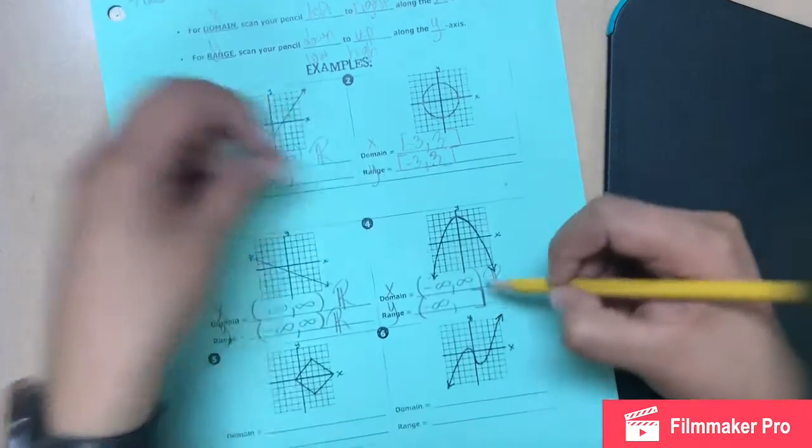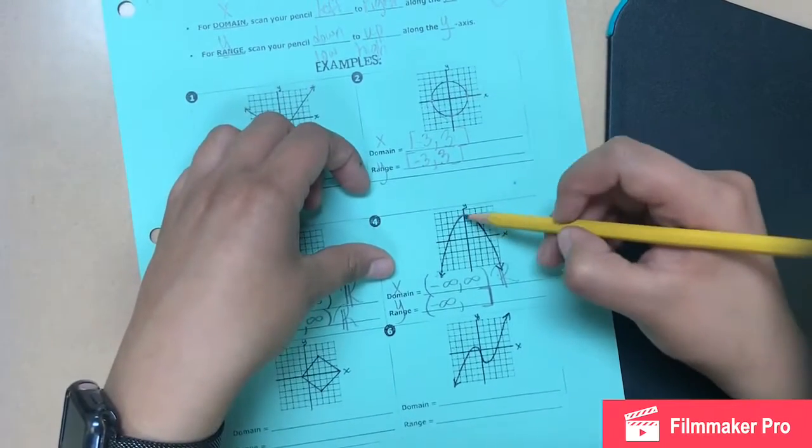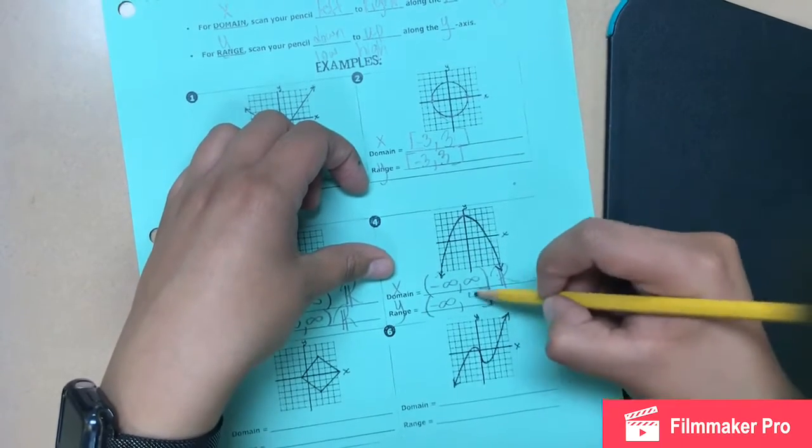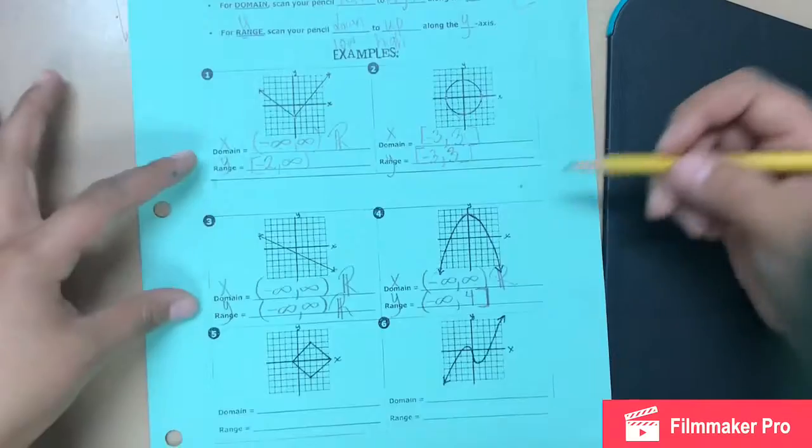Okay, so it is possible to mix it up. And then how high does this go on the y-axis? That's 0, 1, 2, 3, 4. So it goes as high as positive 4. Now it gets into some interesting graphs here.